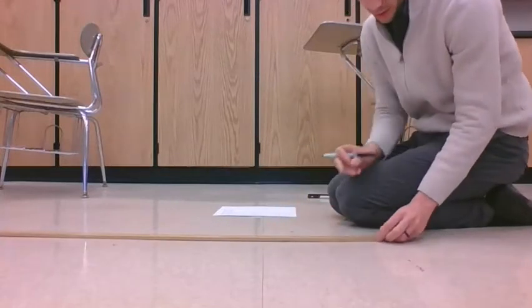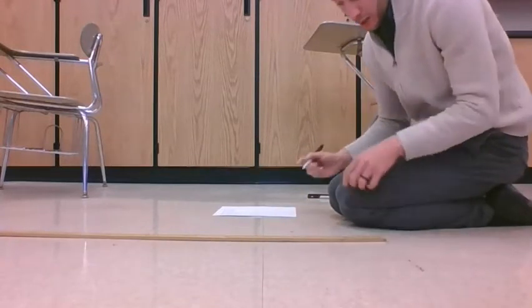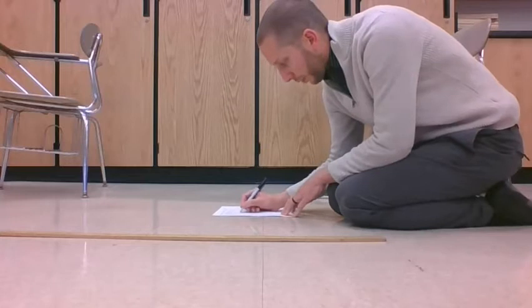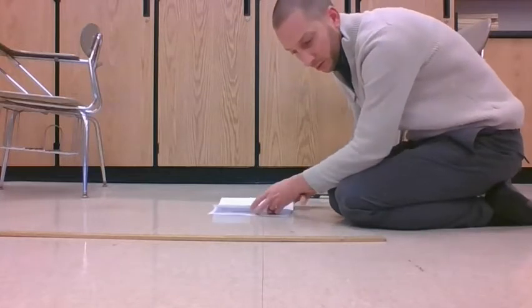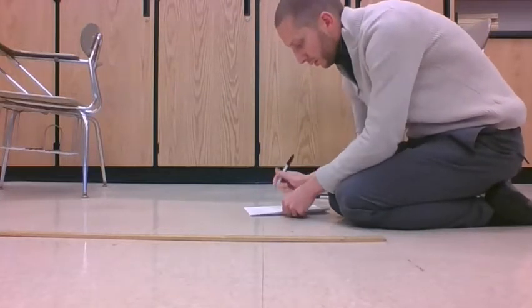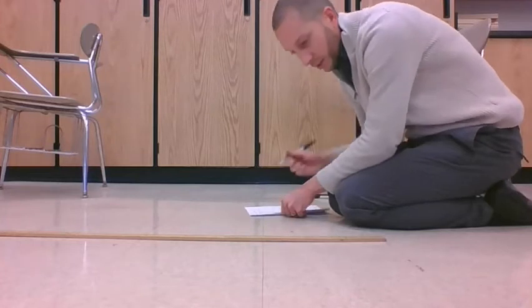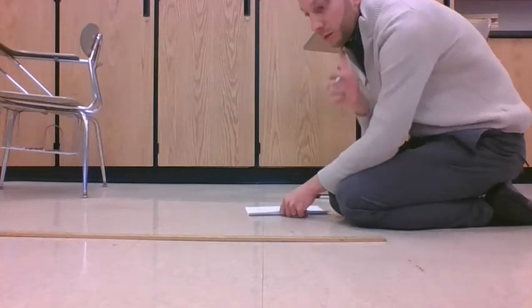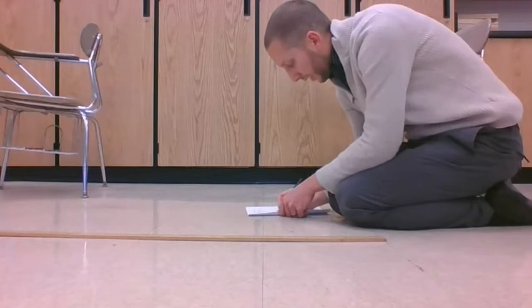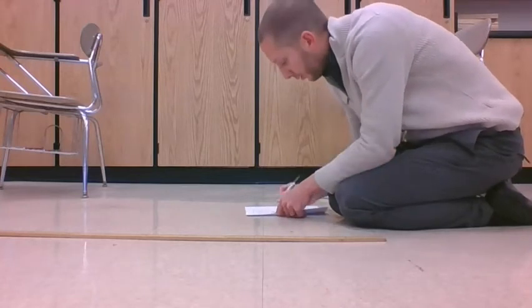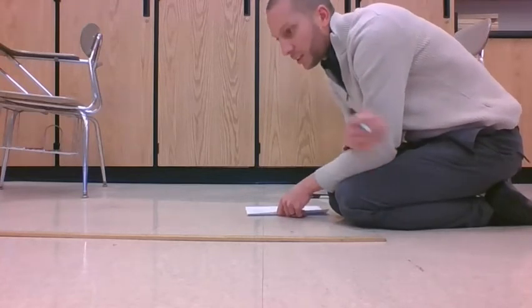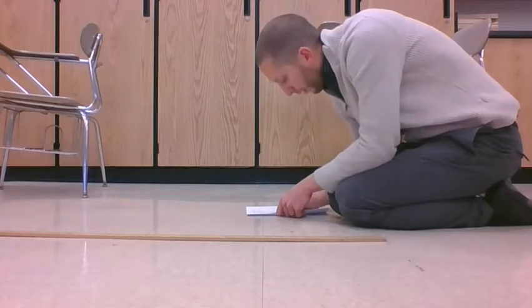So back from the starting line on the edge of this tile here, first second was at 13 centimeters. Second is at 24. And then 39 at 3 seconds. 52 at 4 seconds. And at 5 seconds, that's 66.